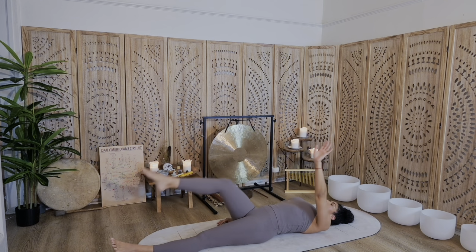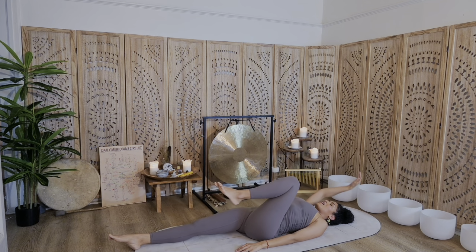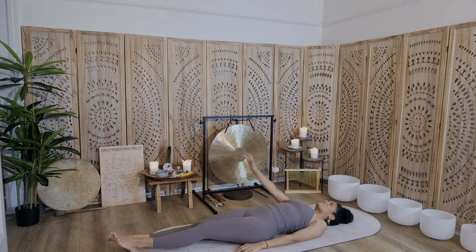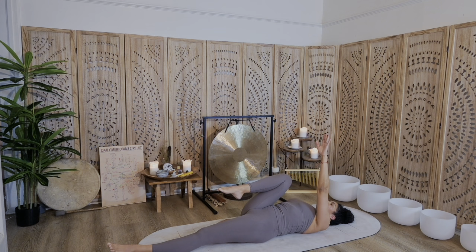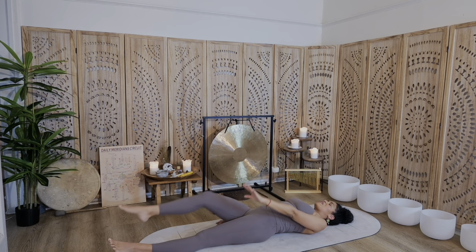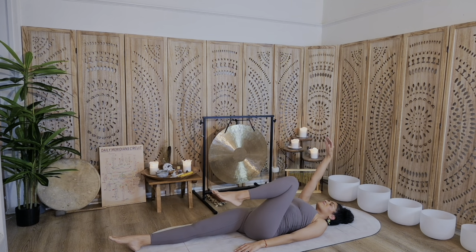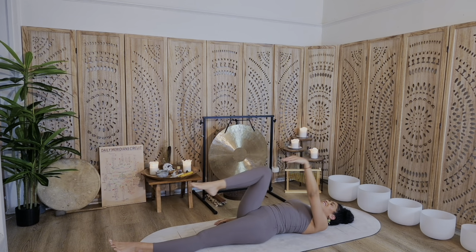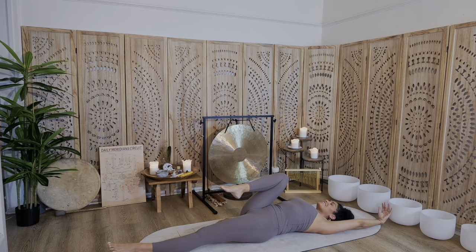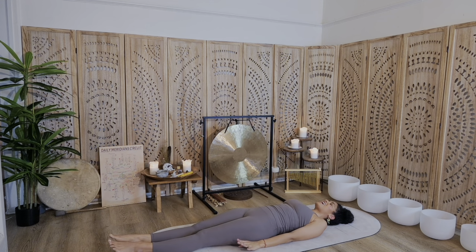And if bringing your arm all the way up and over onto the ground above your head is painful in the shoulders, maybe just bring your arm up halfway, 90 degrees, and then back down. A few more times. Last time.